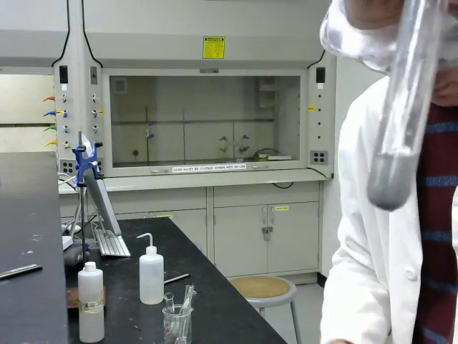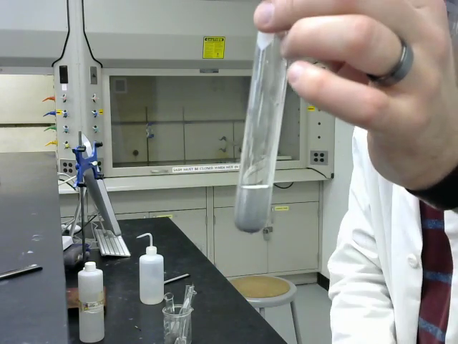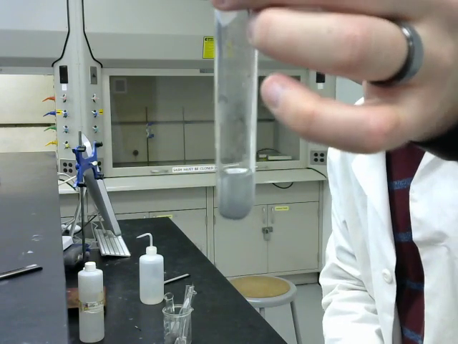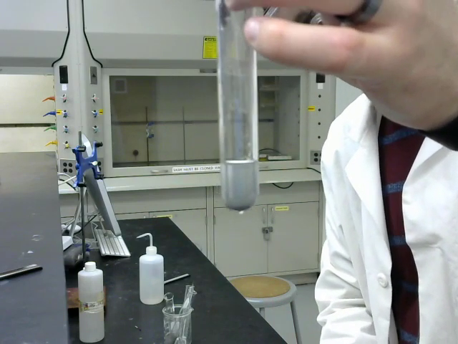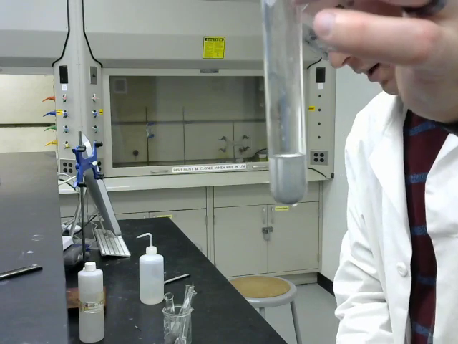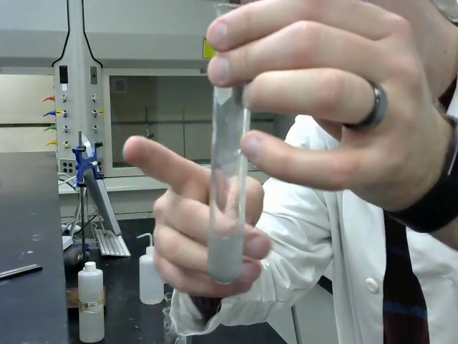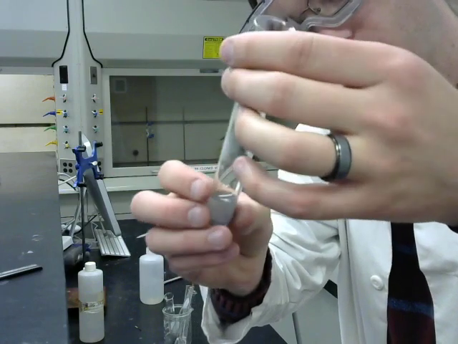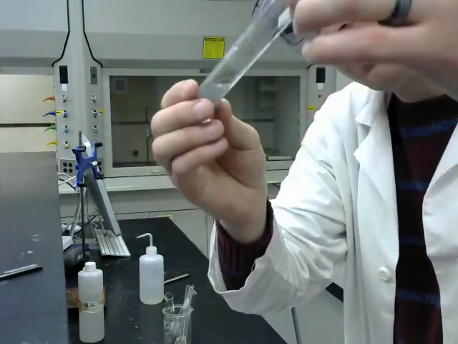Oh, shoot. Chromium coarse particles. Okay, well, it could be that this chromium metal, although it is a powder, is not as fine as the iron. I'll just tell you, this was supposed to react more vigorously than the iron did, and I'm a little bit disappointed to see that it didn't.